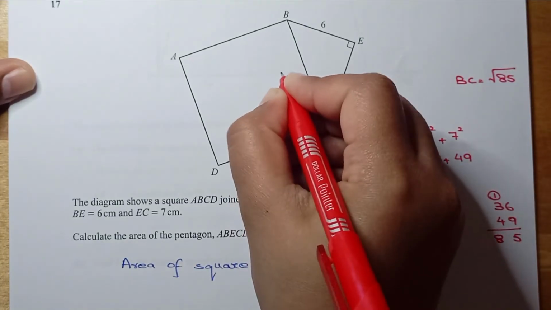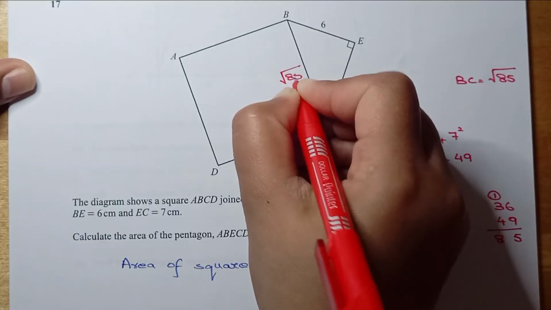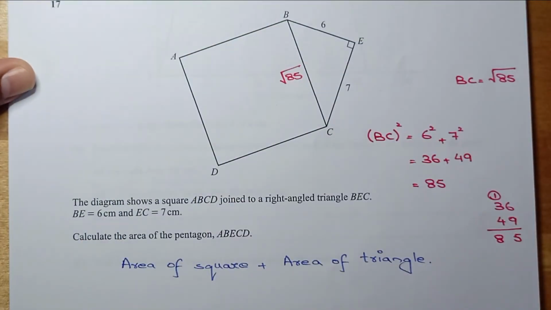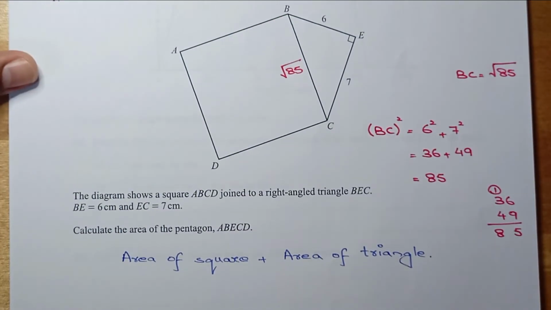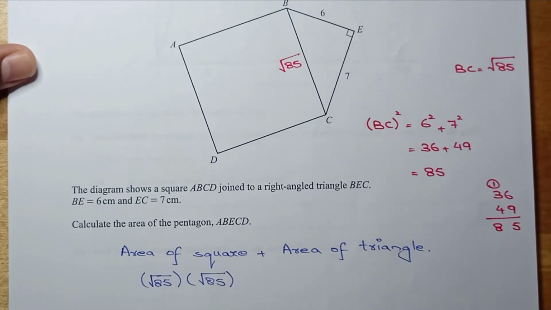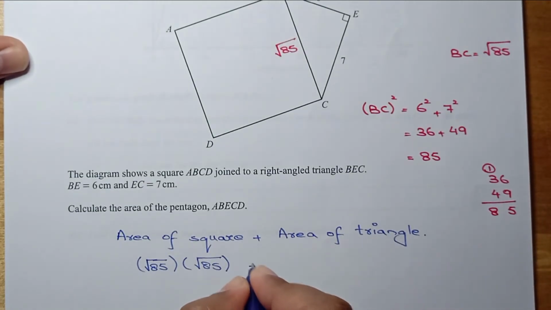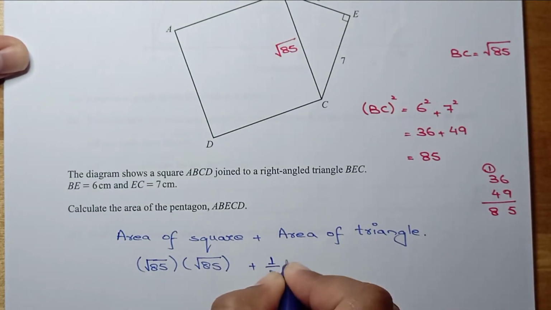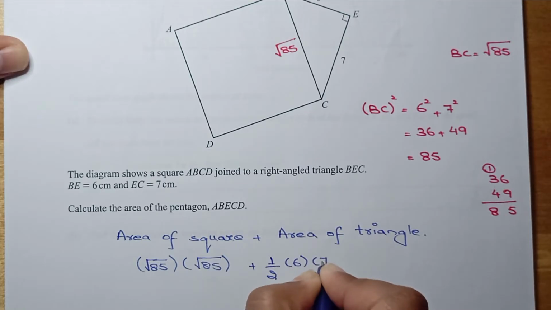So B to C, this side is square root of 85. All the 4 sides of a square are identical. So the area of a square we can say is side times side. So square root of 85 times square root of 85. And area of a triangle is half base times height. So this would be half, base is 6, and the height would be 7.